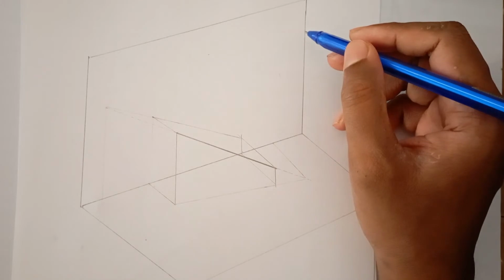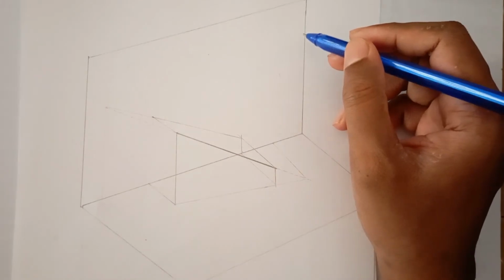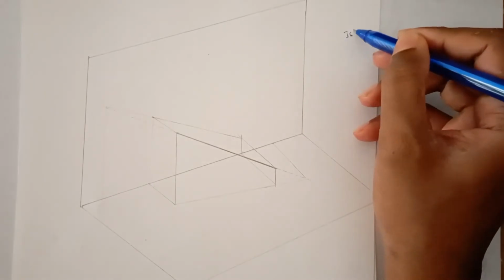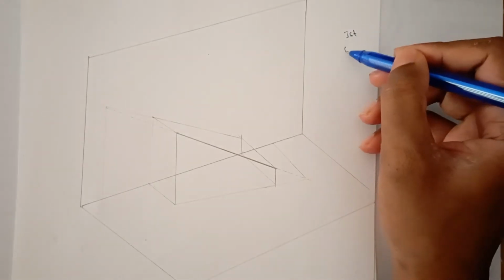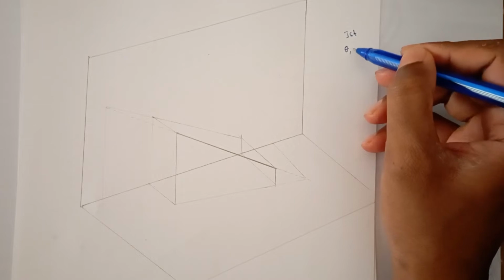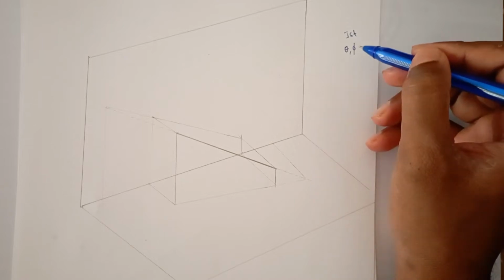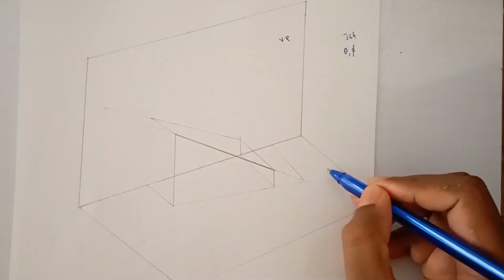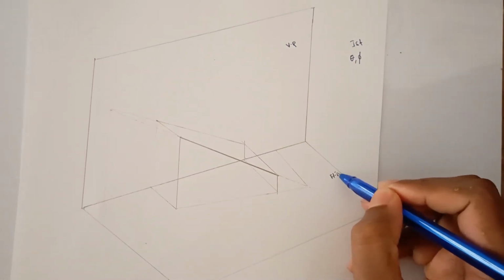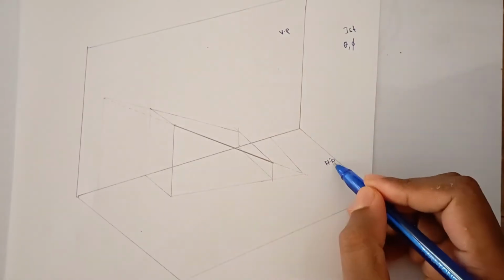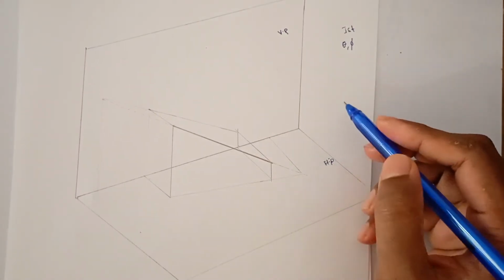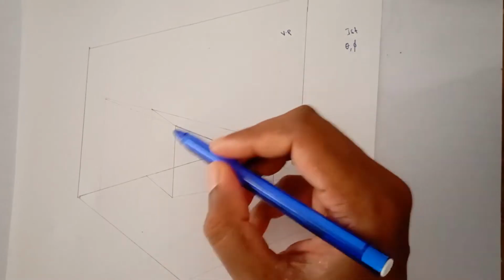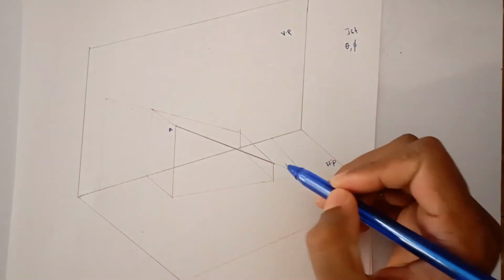This is the pictorial view of a line that is in the first quadrant. Consider this is the first quadrant, and the line makes an angle theta with HP and phi with VP. This is our vertical plane and this is our horizontal plane. Suppose the name of the line is AB.